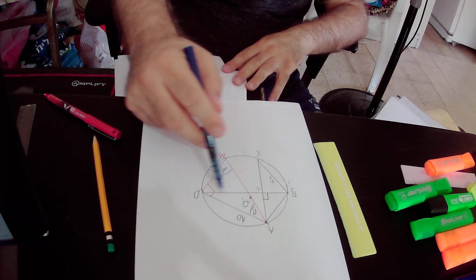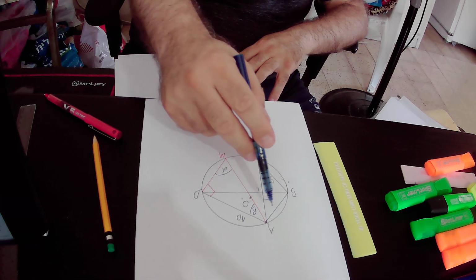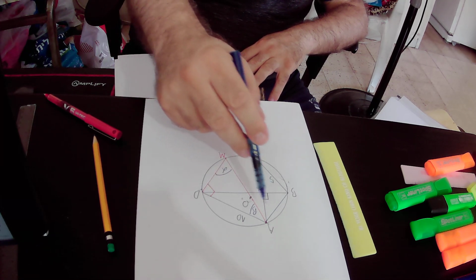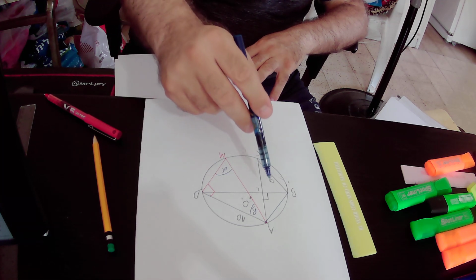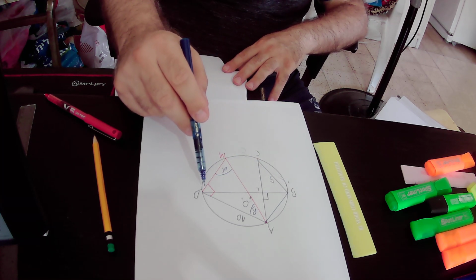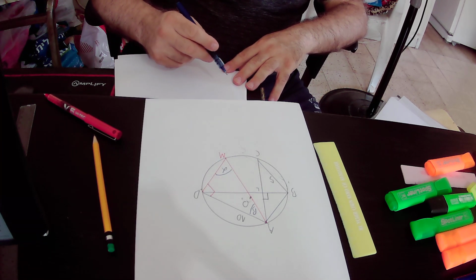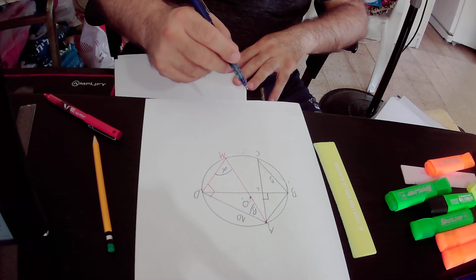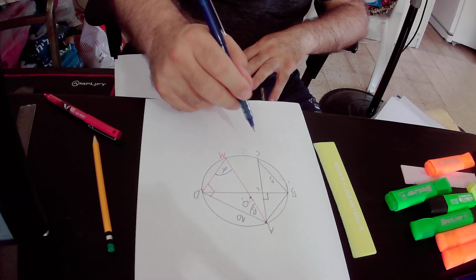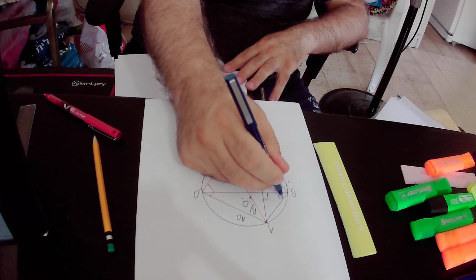Angle ABD subtends on chord AD, and also angle AMD subtends on chord AD. For that reason, they are equal to each other, and therefore angle ABD also will be equal to alpha.